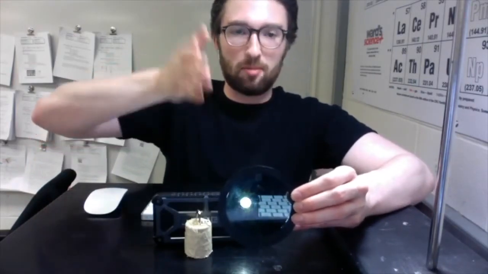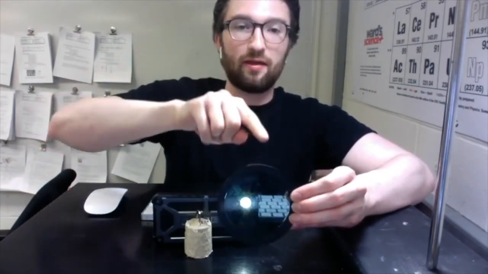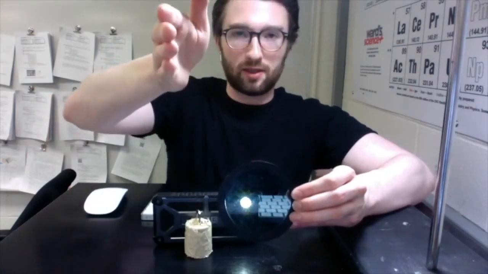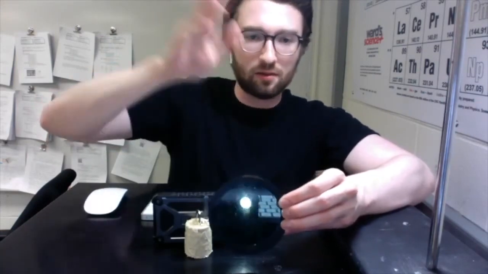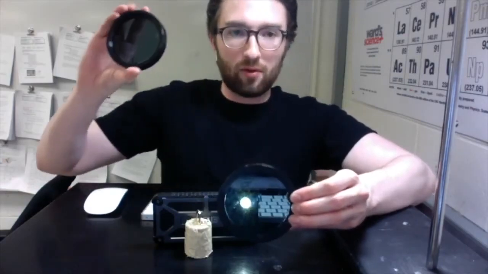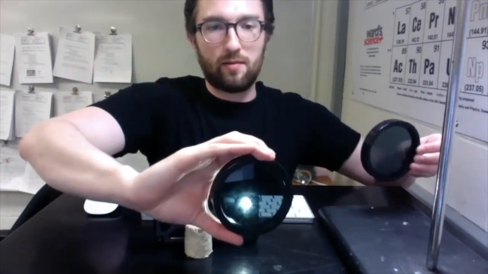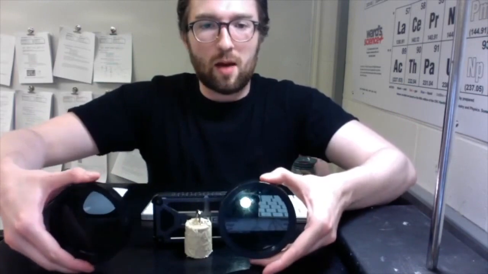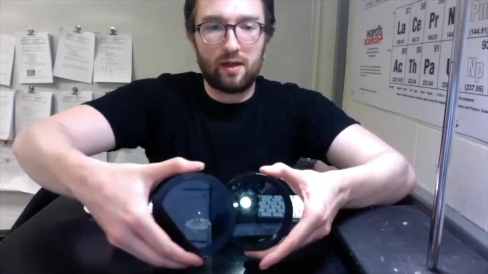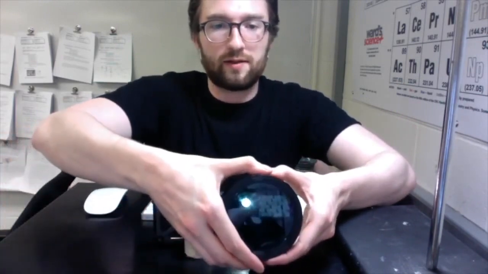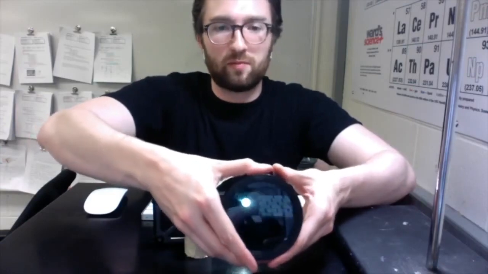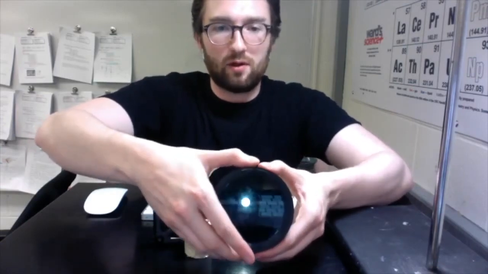Only light that's oscillating in the direction that this filter is set up to let through is now getting to you. But still a good amount is getting to you, right? It's still fairly bright. I'm going to take another polarizing filter and place it in front. Still, it gets a little bit dimmer, but for the most part, light is getting through.